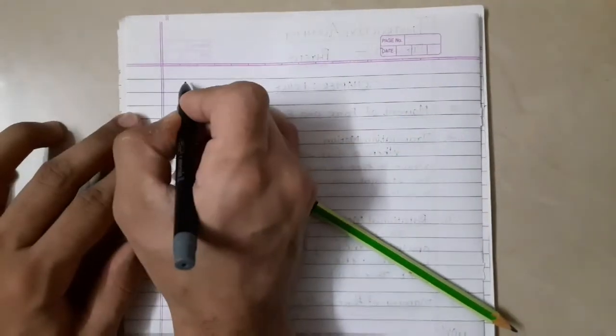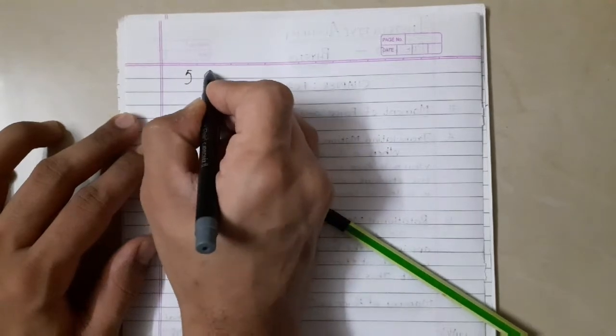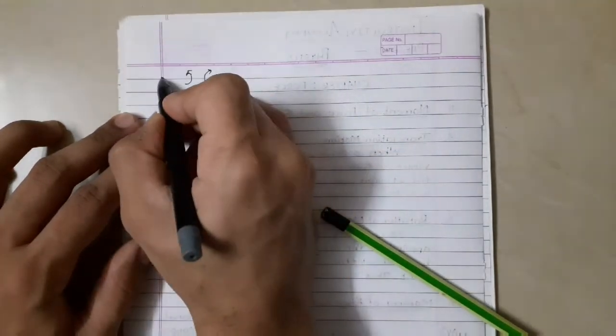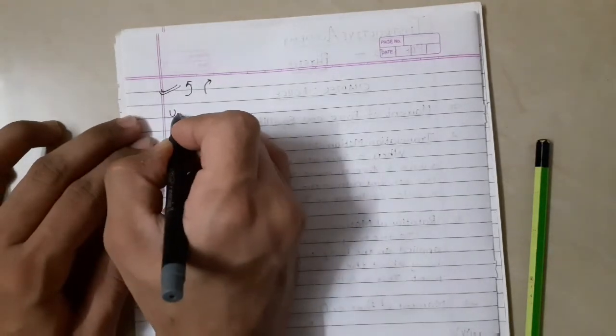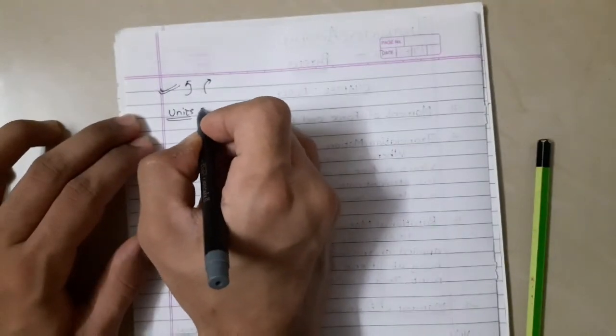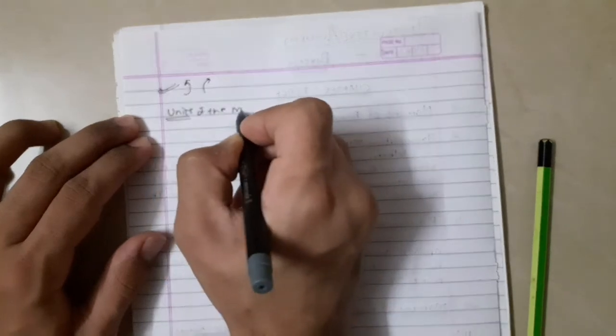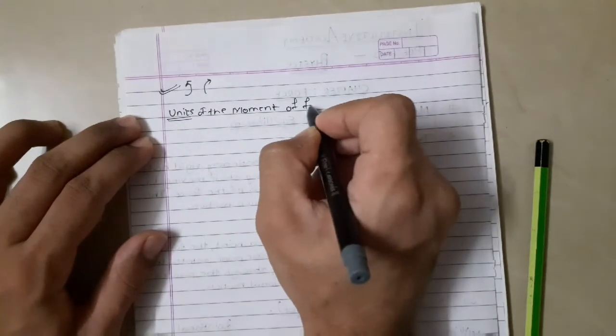That means anti-clockwise or clockwise. So we have done with the direction also. Let's start with the units of the moment of force.